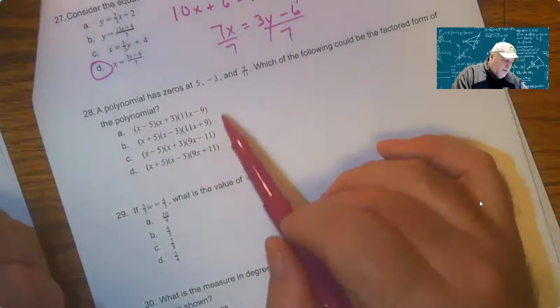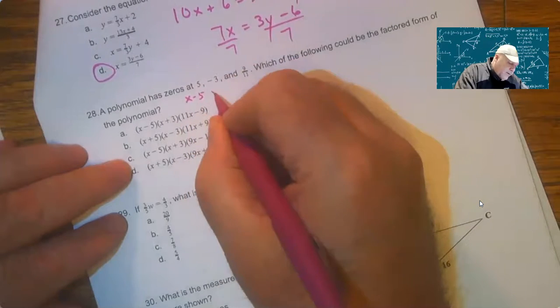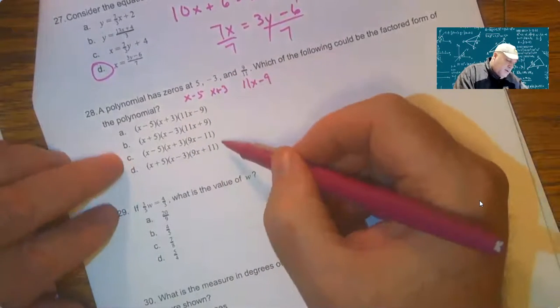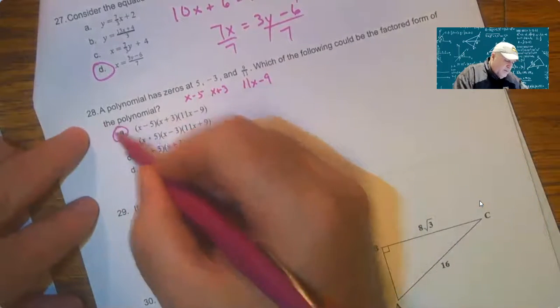Okay, which of the following could be? So we have an x minus 5, we have an x plus 3, we have an 11x minus 9. No question about it.